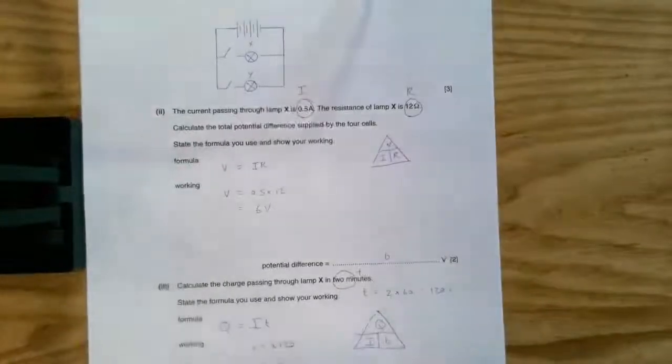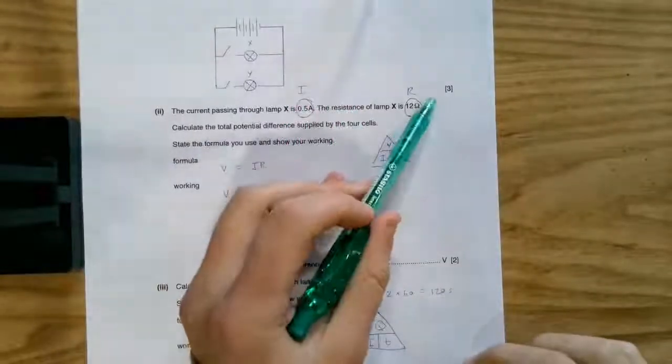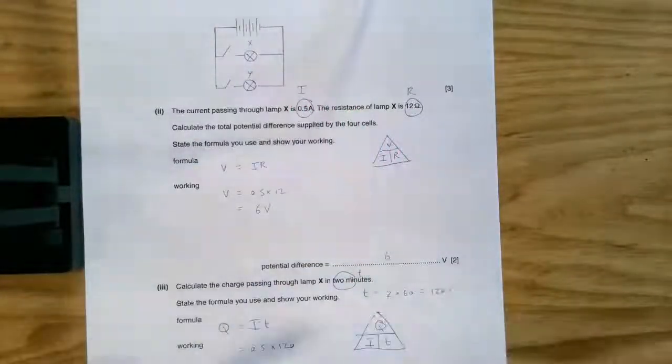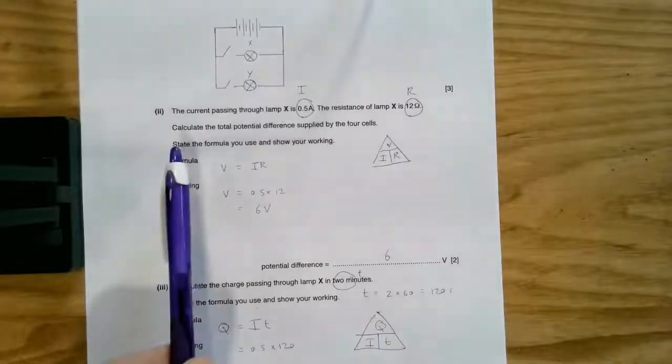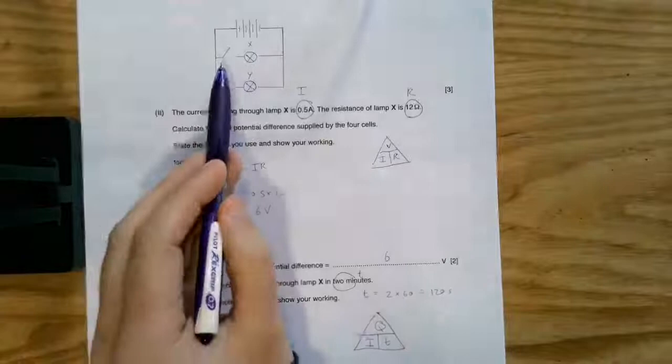You're then told some current, that's my I, and resistance R. Again, they tell you these things for a reason. You're never told any information in these questions for no reason at all. So draw a circle around them, write the symbol, do something which makes you remember those things. Okay, you're then asked to calculate the total potential difference supplied by the cells, i.e. the potential difference across our lamp X.